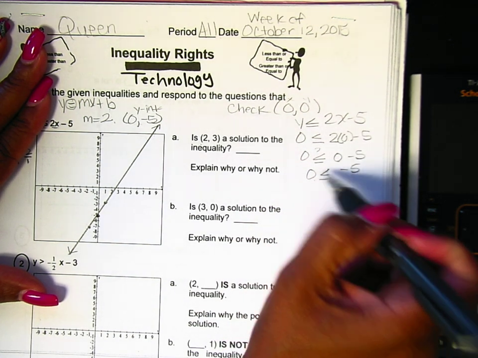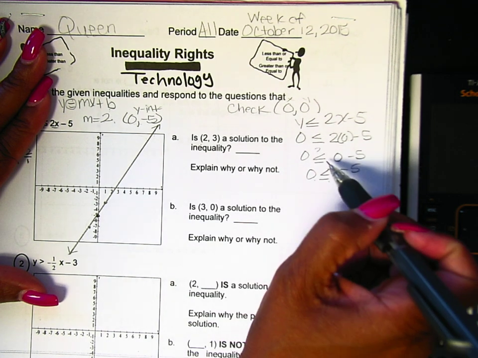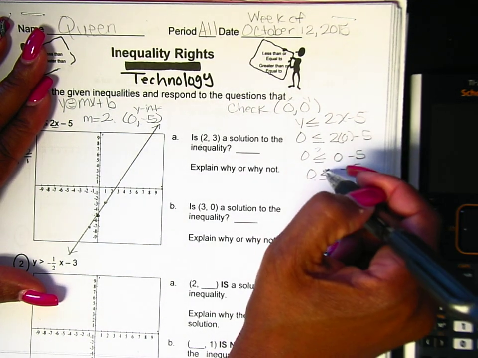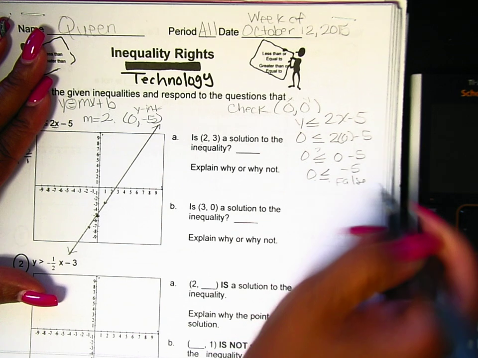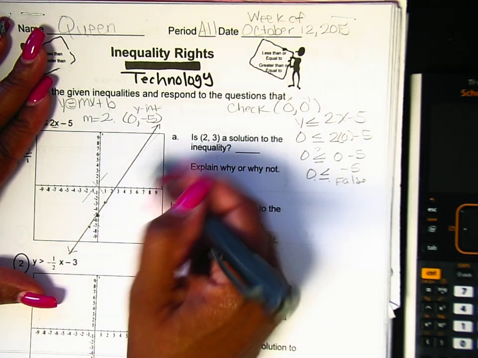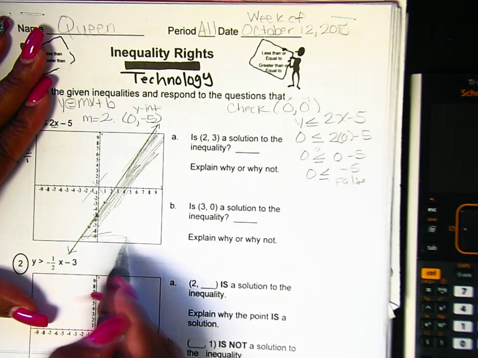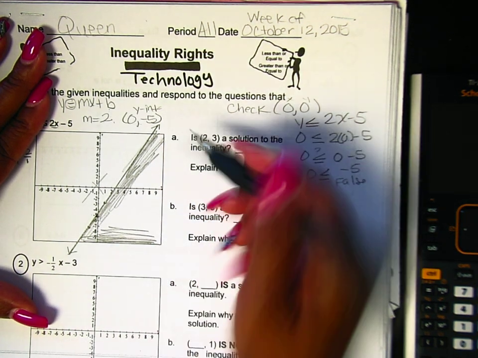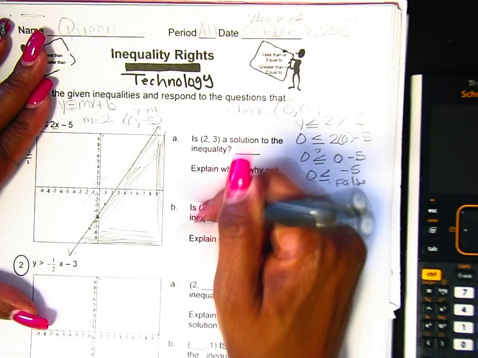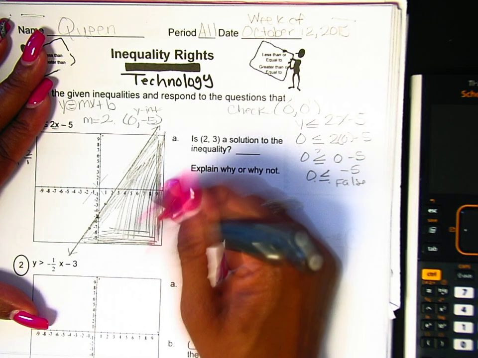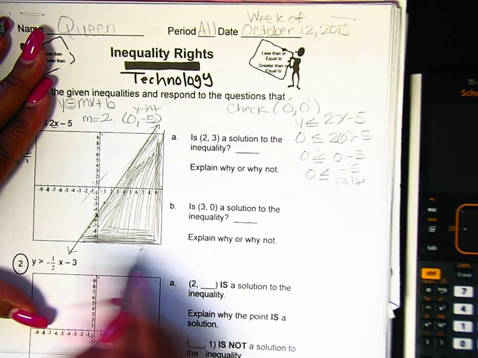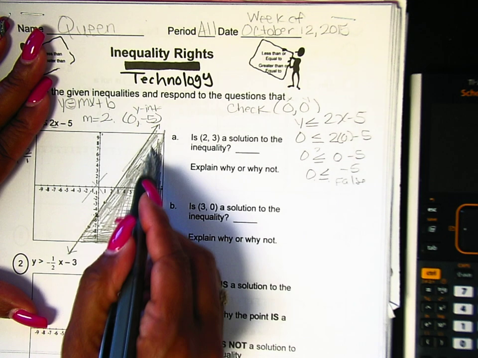Remember, 0 is greater than all negative numbers. So that's false. This is a false statement. Therefore, I don't shade on that side. I shade on this side of that line. So we're just going to shade that in. A mechanical pencil sometimes is not as good for this, for me at least.